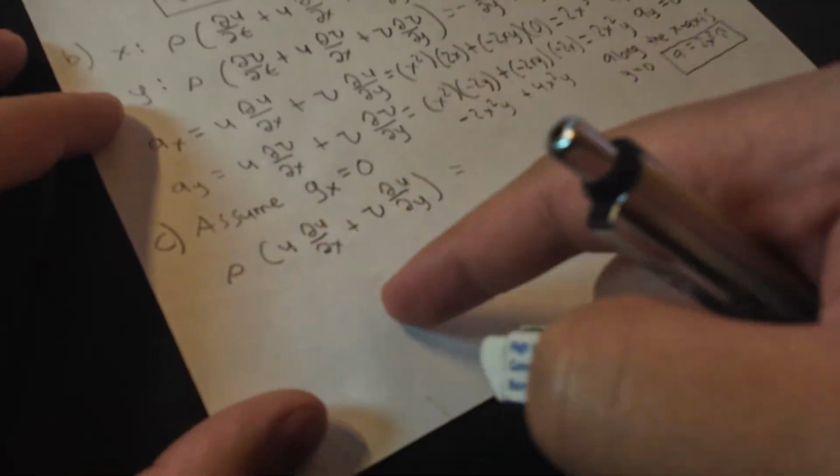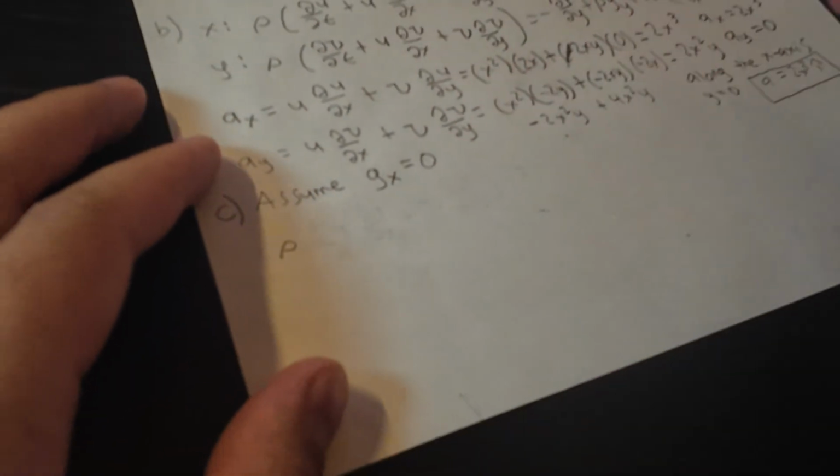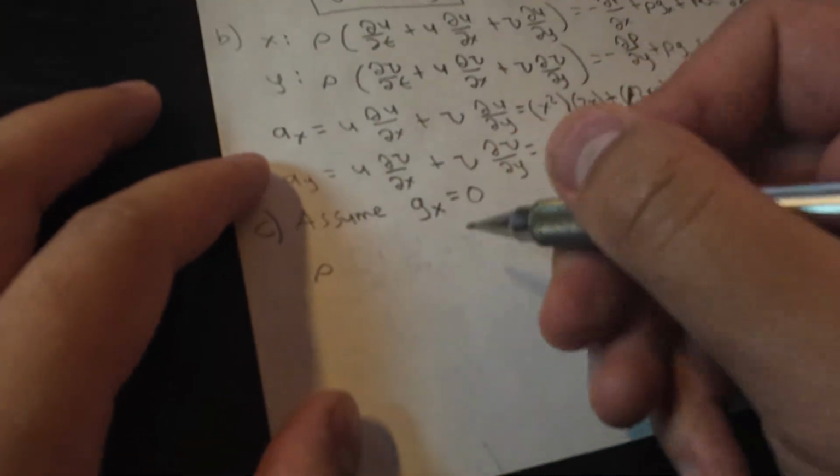It'll be easier, right? Rho times acceleration. That way I don't have to rewrite it over and over.